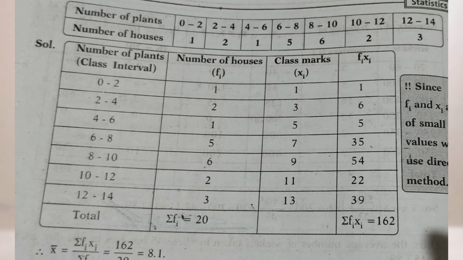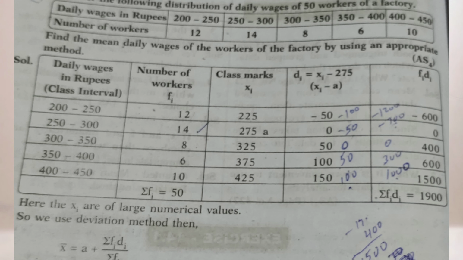He has given here the number of plants and number of houses. We have to find the mean of that particular sum. Then the second is the assuming method. Here consider the following distribution of daily wages of 50 workers of a factory. Daily wages in rupees and number of workers are given: 200 to 250, 250 to 300, 300 to 350, 350 to 400, 400 to 450.